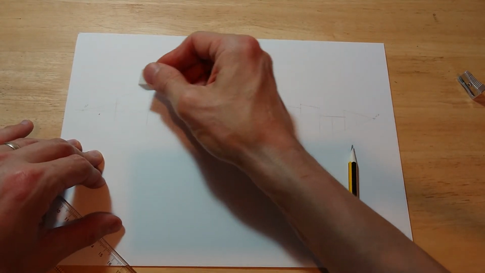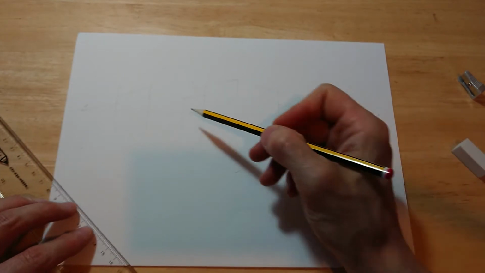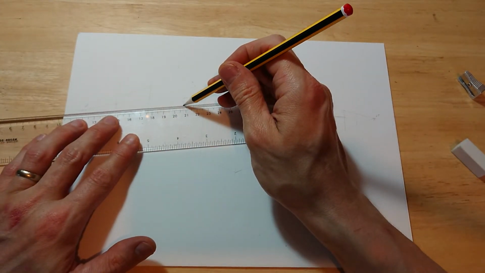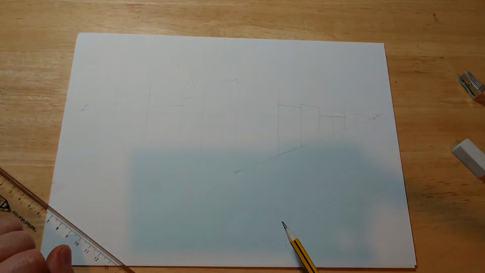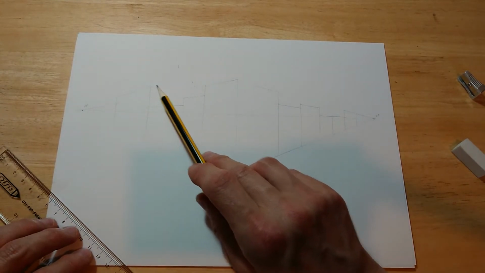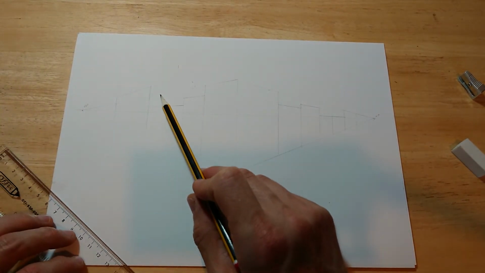So now I've got... missed one there, sorry. There we go. Big ones, smaller ones, all different height buildings. Now we've got to make the sides of these buildings. These are the front faces, but I've got to have some kind of side up here.